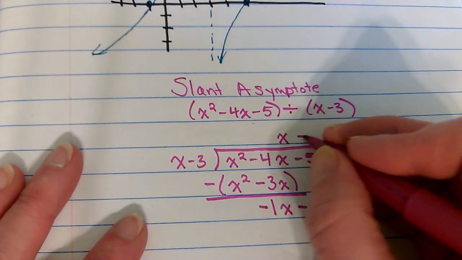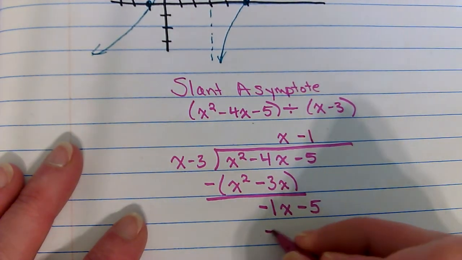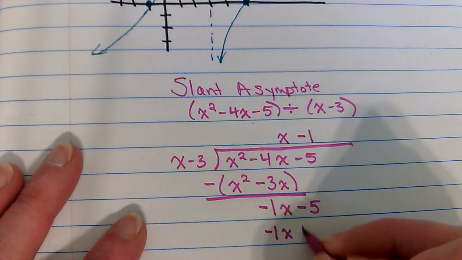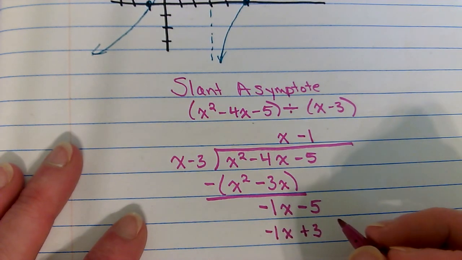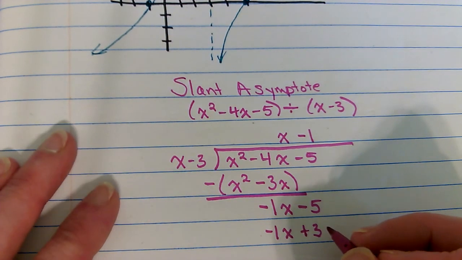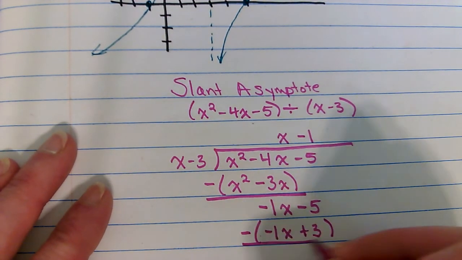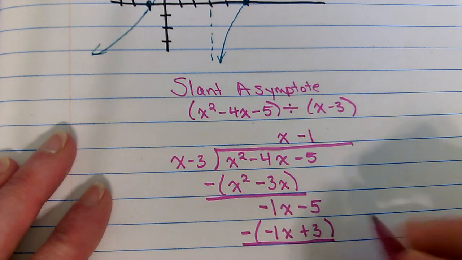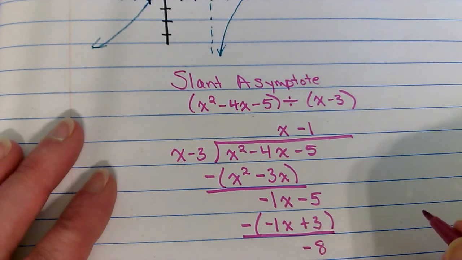Negative 1x divided by x is negative 1. Negative 5 minus 3 is negative 8.